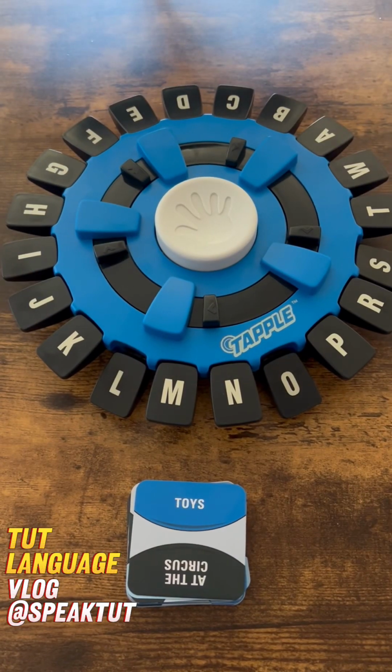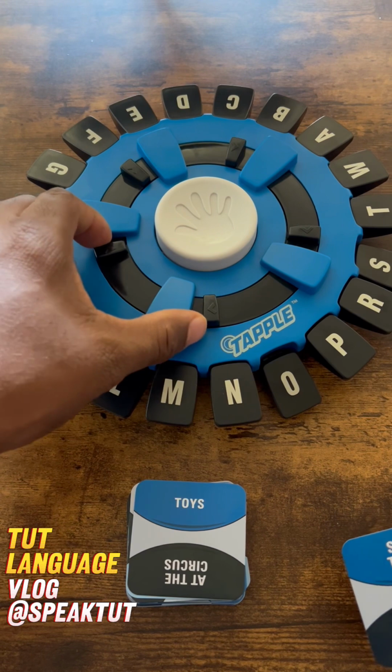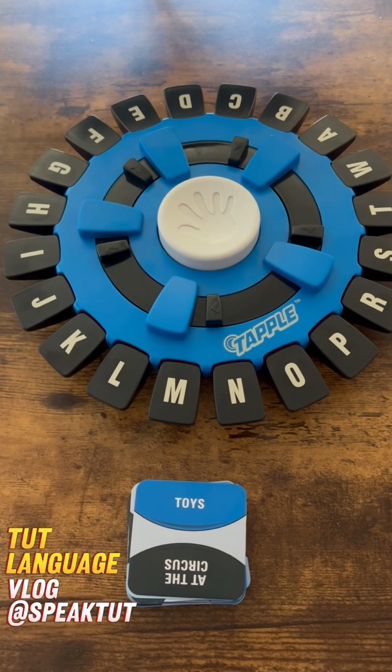All right, guys, so check it out. I'm always talking about at Speak Tut how you can play games to improve your Tut. This is perfect to do so. So this is how it works. Before we begin, let's go ahead and straighten out the board, because I like to play. I was playing before we actually started. And this game is perfect for you to learn.